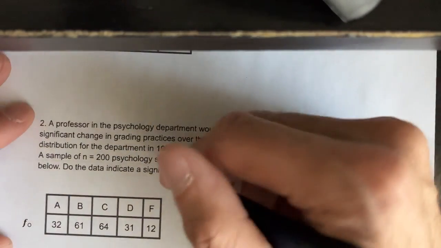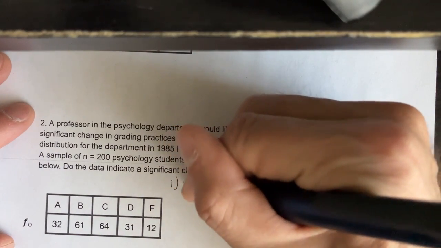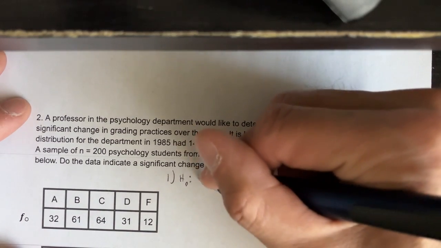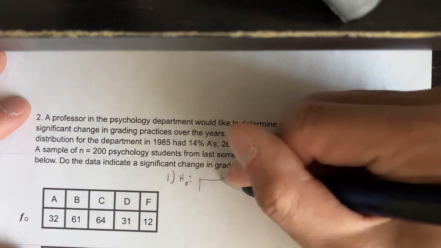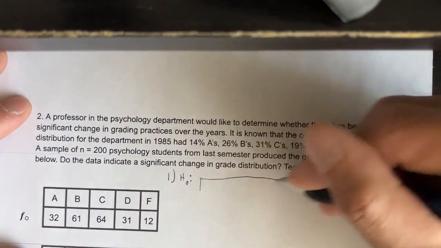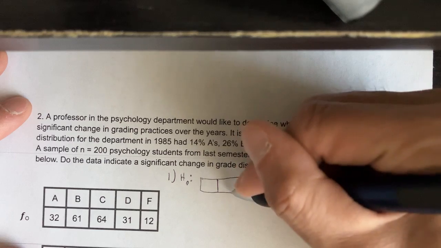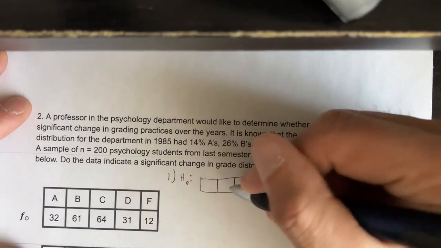So the first thing that we're going to do, as always, is state the null hypothesis. So we're going to make little boxes here. There are 5 categories of grade, so we're going to make it a little bit longer. 1, 2, 3, 4, 5.